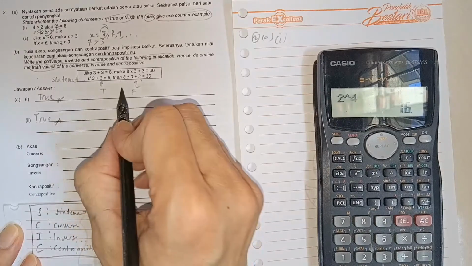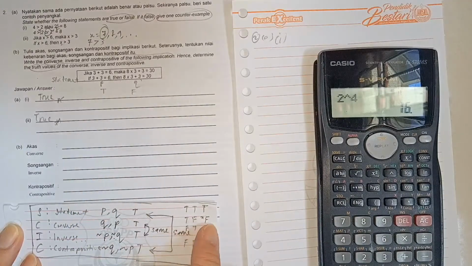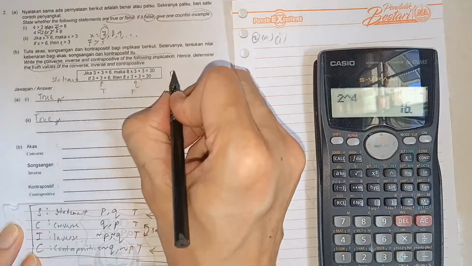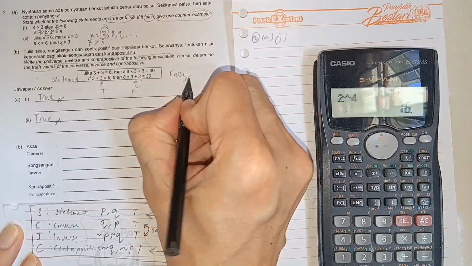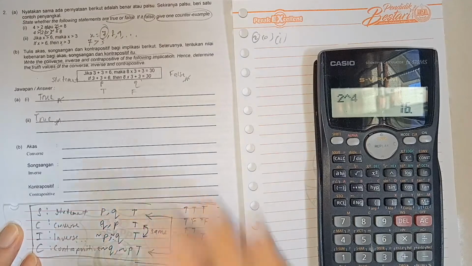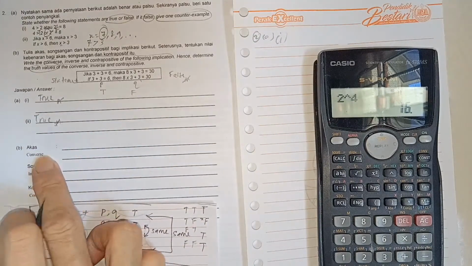Still remember, true then false is false, so the answer is false. The statement is false.